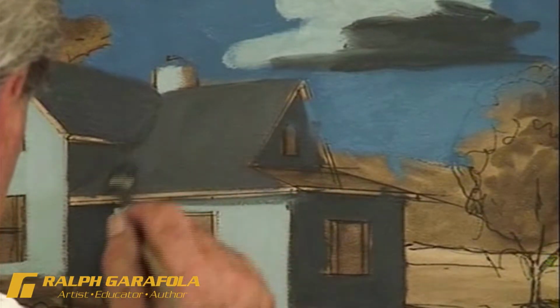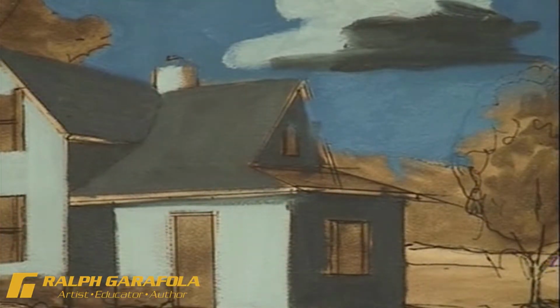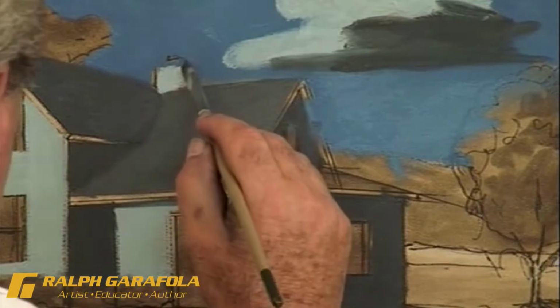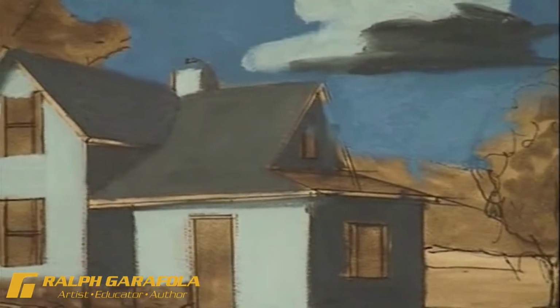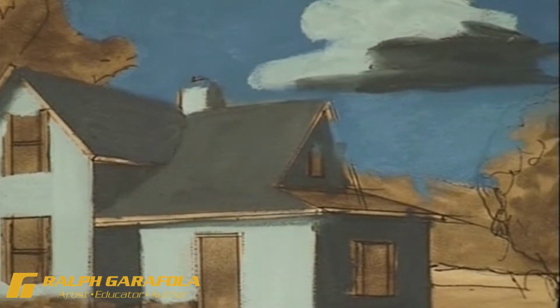So you've got two values on that roof then, right? Or is it all the same value? Yeah, it's all the third value.